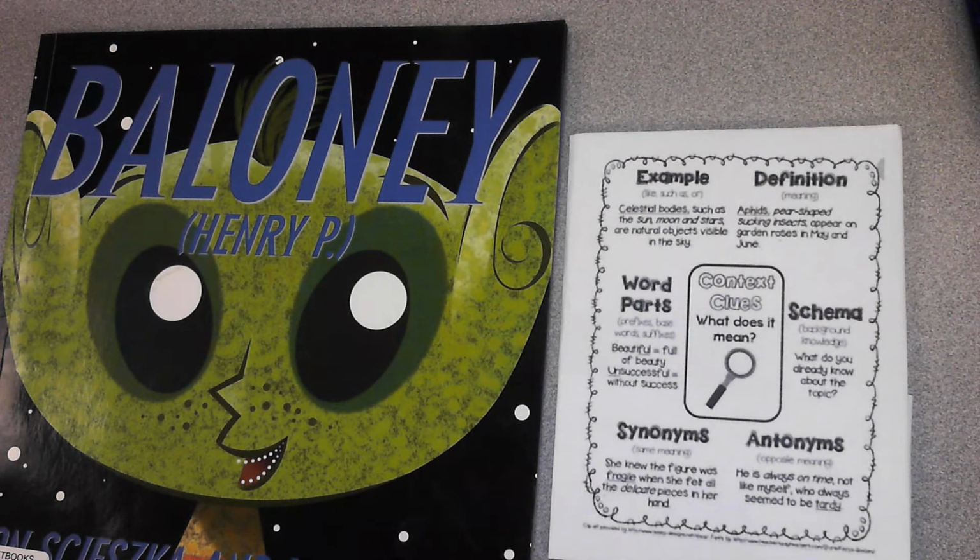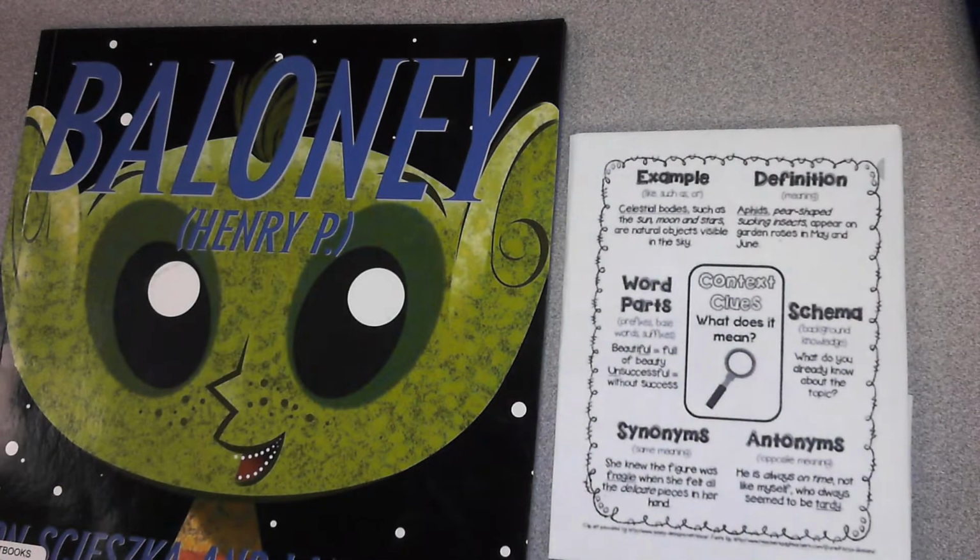Hello, readers, and today we are learning about something called context clues. So you might be wondering, what in the world is a context clue, and what does this little alien have to do with that right here? A context clue is something that we use to find the meaning of an unknown word while we're reading.